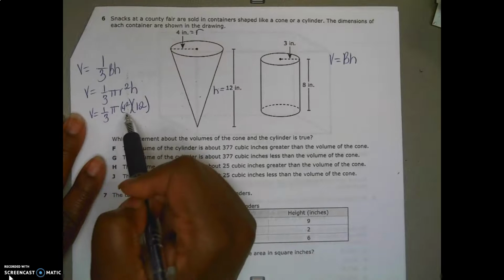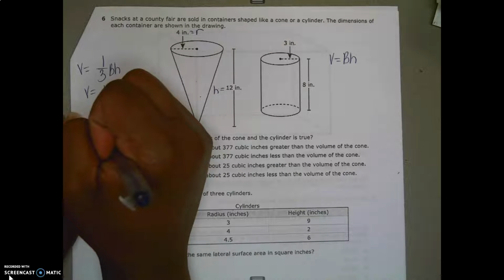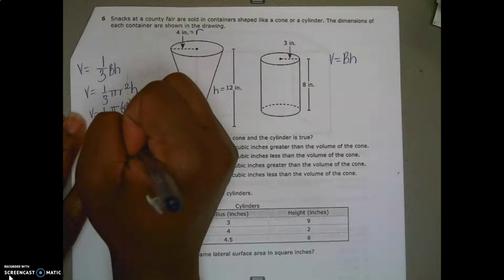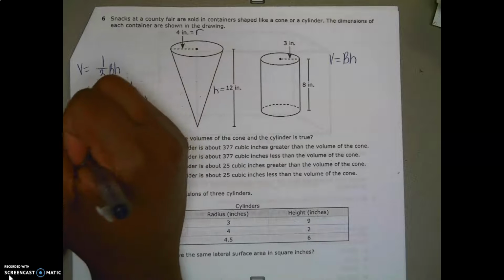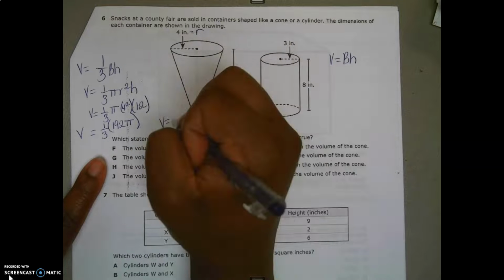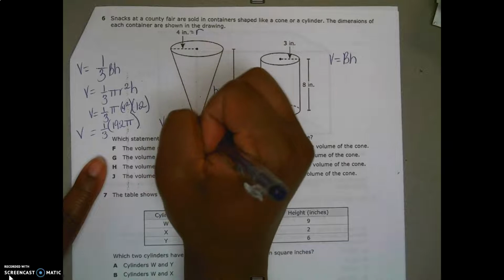And 4 squared is 16 times 12. That gives you 1/3 times 192 pi. And so the volume of your cone is 201.06.